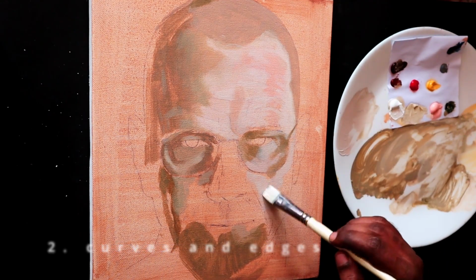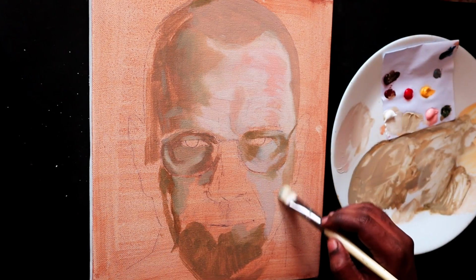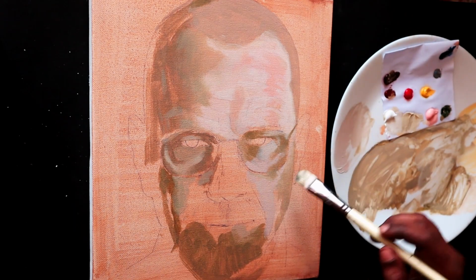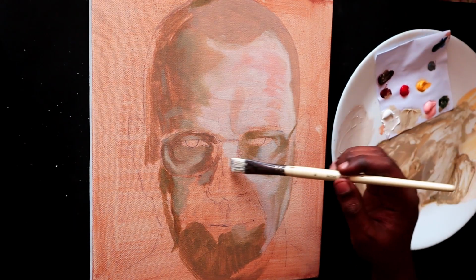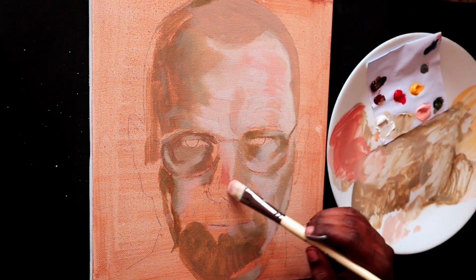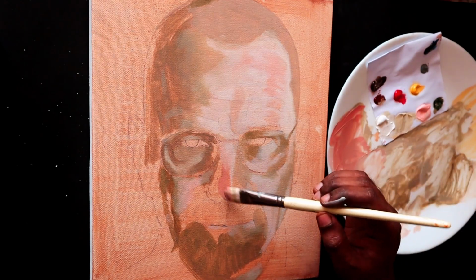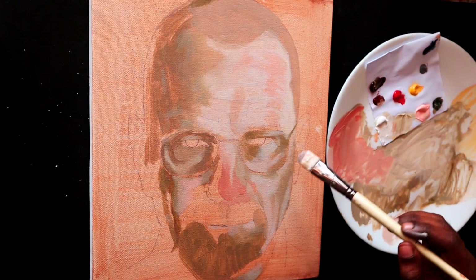The second practical tip was understanding the curves and edges. As we all know, the eyelid has sharp edges, while the side of face is a curve and not an edge, and should be treated as such to attain realism.